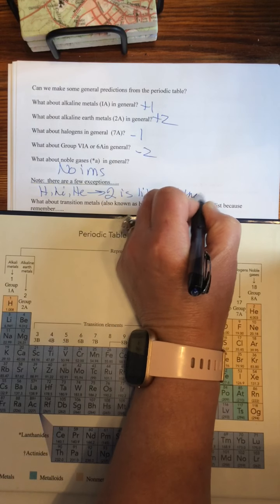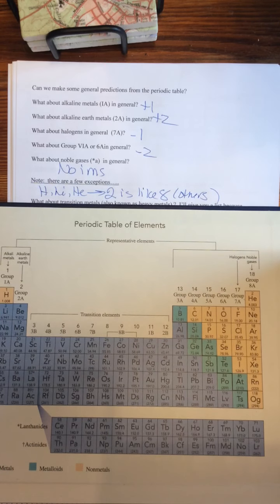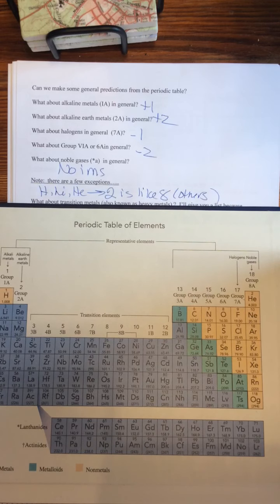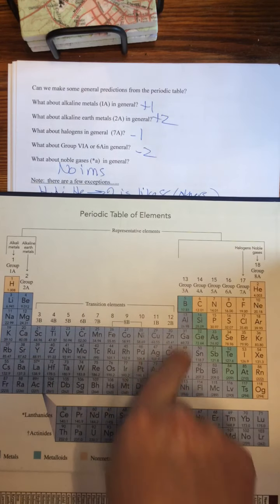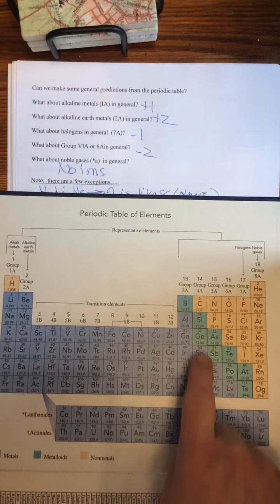And there are others that can have what we call an expanded octet. So depending on the class that you're in, if you're in a higher level class or a different type of class, you would be talking about expanded octets. So that's kind of like having a car with room for 8 passengers, but you're going to shove in a few extra. Legalities aside.